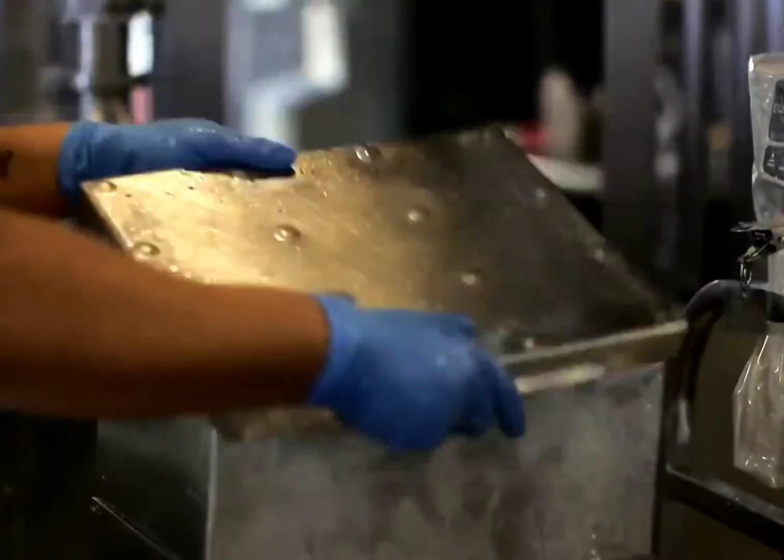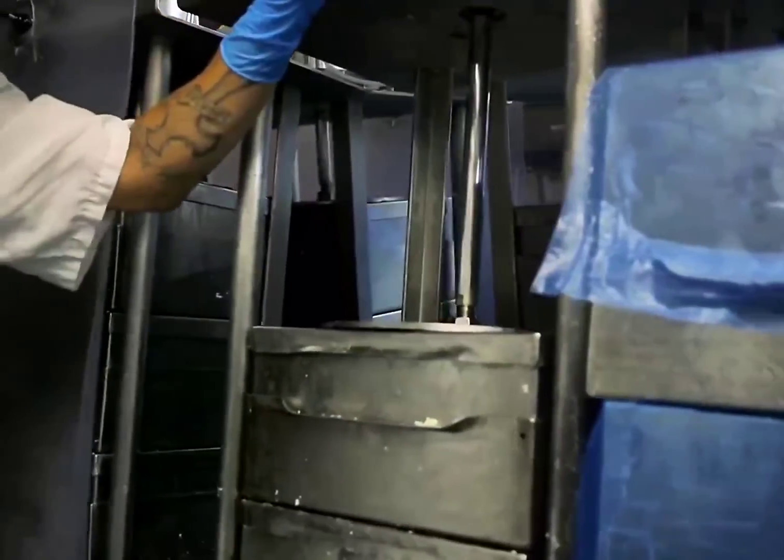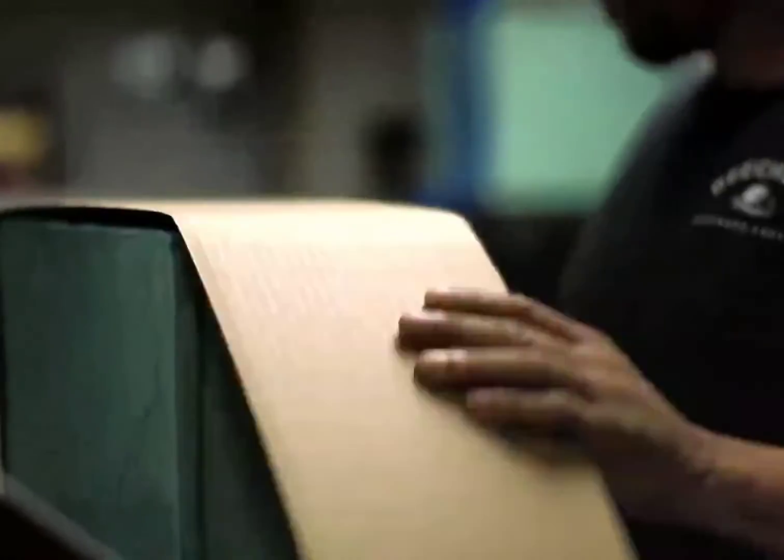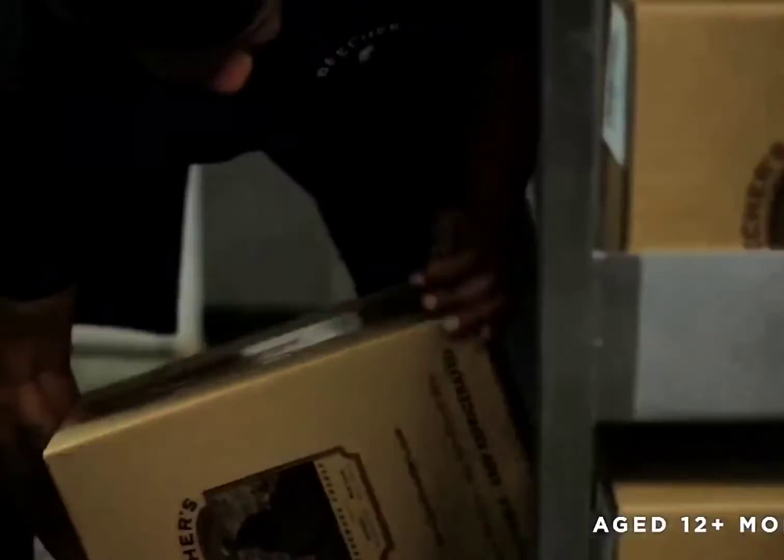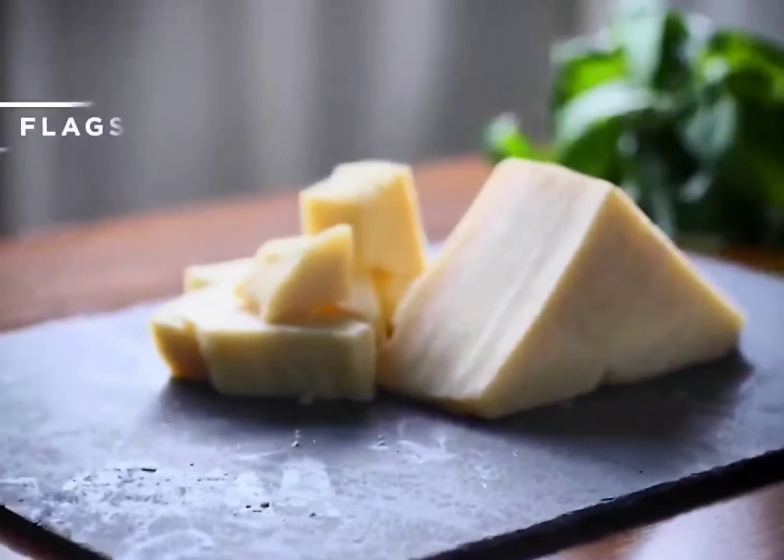Final step is hooping. We put it into the hoop. It gets pressed into large blocks. The aging process is an integral part of our cheese making process here. The aging process affects texture, moisture, flavor profile.